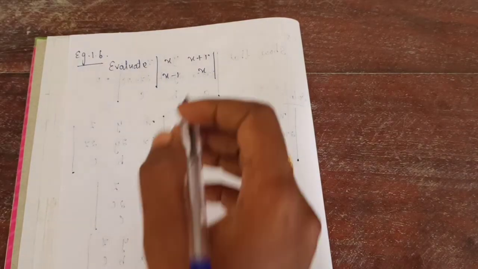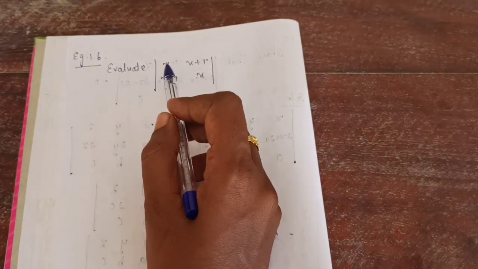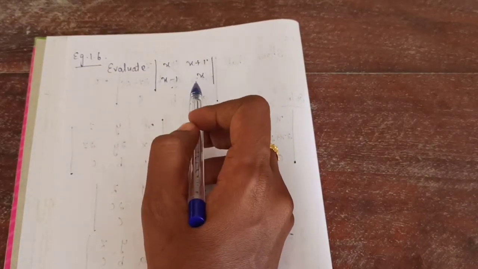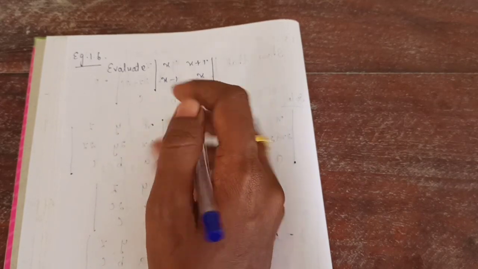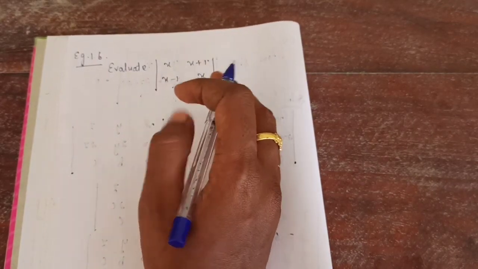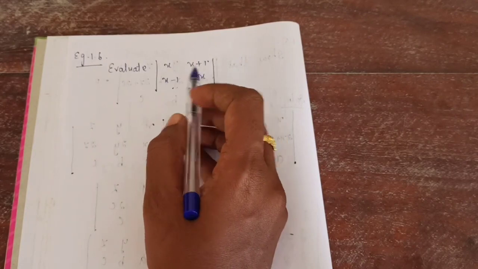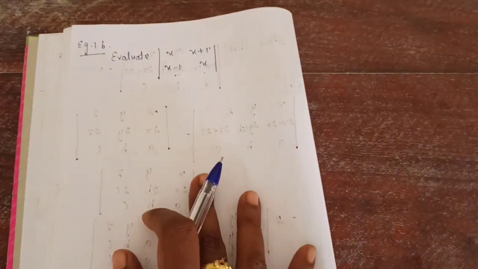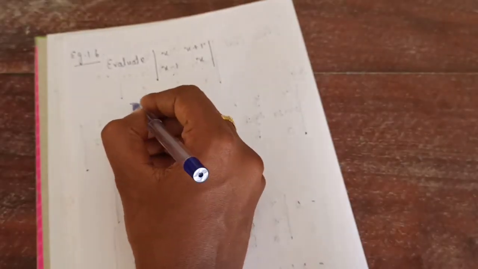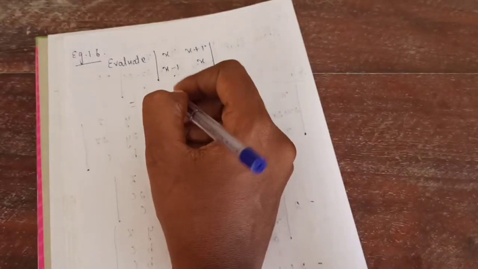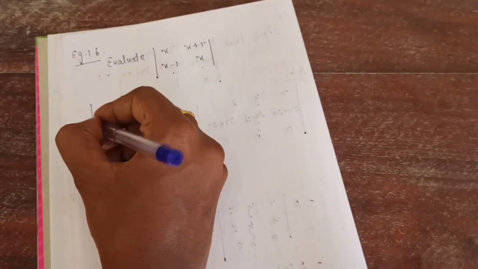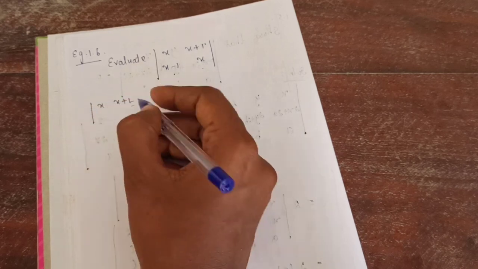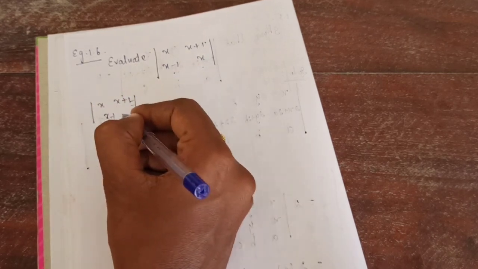Understand? Example 1.6. Evaluate the determinant x, x minus 1, x plus 1, x. Okay. This one no need to change anything. Directly we can find the determinant. Okay, so cross multiply and in the center we will put the minus symbol. So that is equal to, we will cross multiply, x, x plus 1, x minus 1, x.